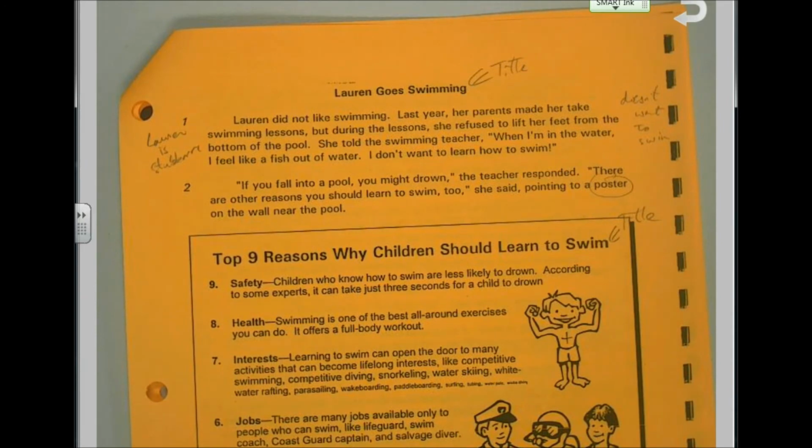9. Safety. Children who know how to swim are less likely to drown. According to some experts, it can take just 3 seconds for a child to drown. 8. Health. Swimming is one of the best all-around exercises you can do. It offers a full body workout. 7. Interests. Learning to swim can open the door to many activities that can become lifelong interests, like competitive swimming, competitive diving, snorkeling, water skiing, whitewater rafting, parasailing, wakeboarding, paddleboarding, surfing, tubing, water polo, scuba diving.